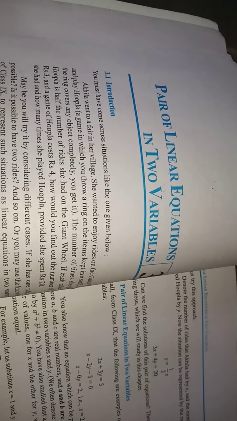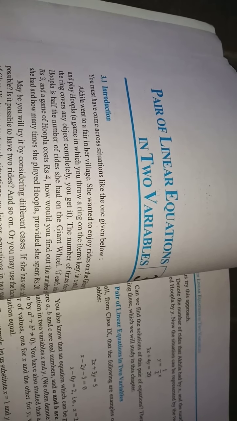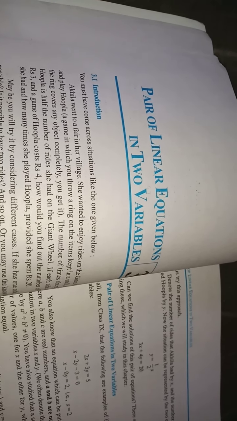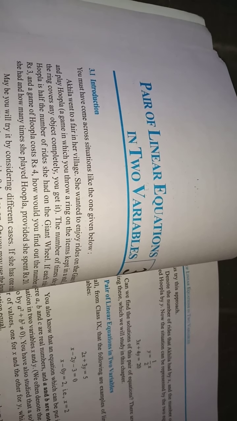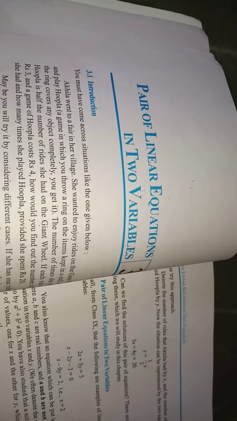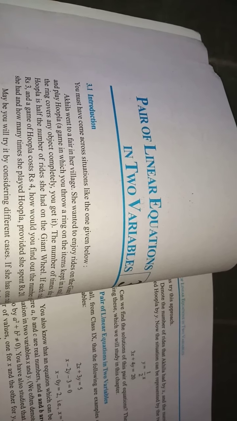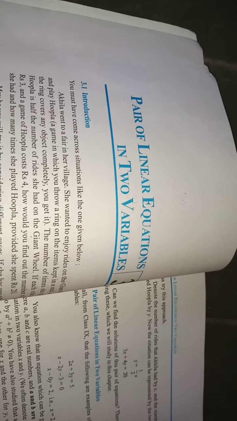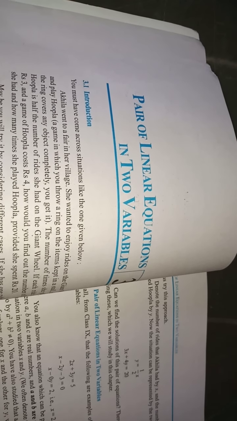Yes, in the previous class we discussed two chapters, and I also gave project work on the two chapters. I hope you have all done that project work to get the signature in the regular class. So today I will discuss the next chapter, that is pair of linear equations in two variables. It is a very important chapter.